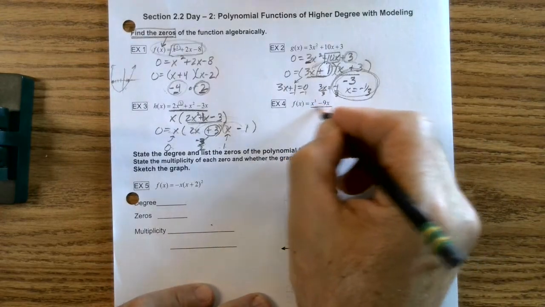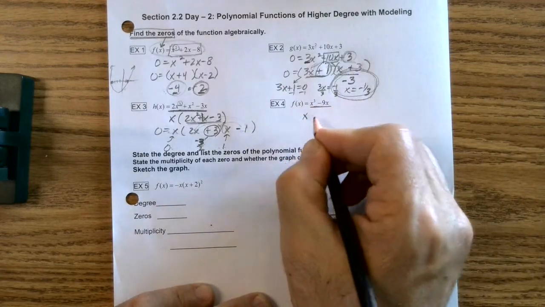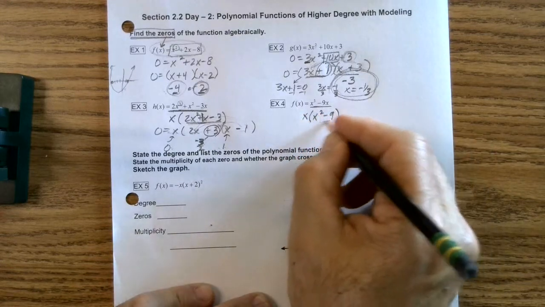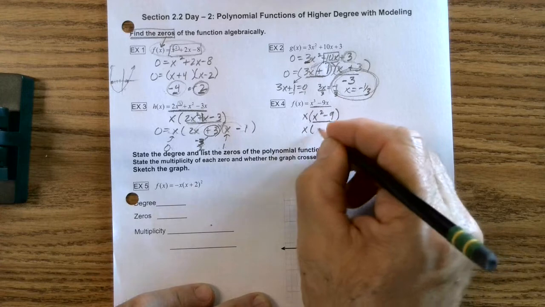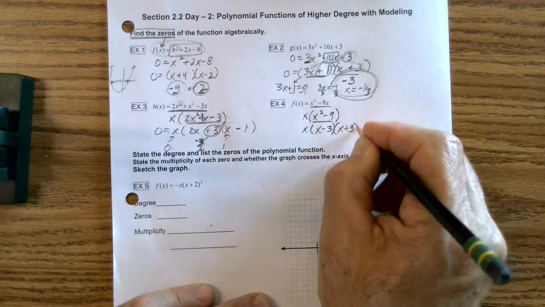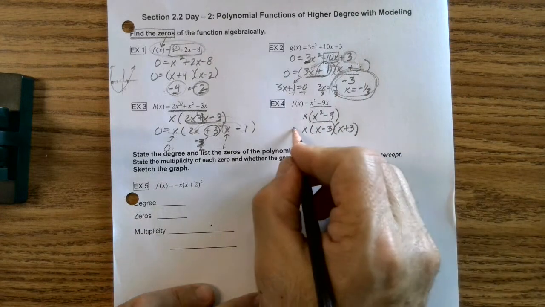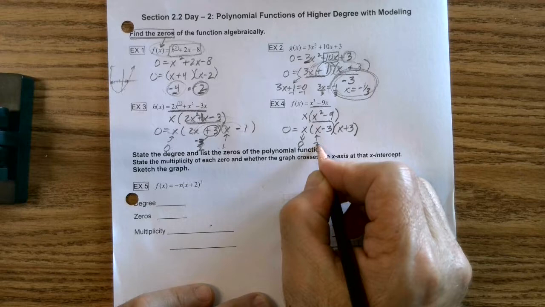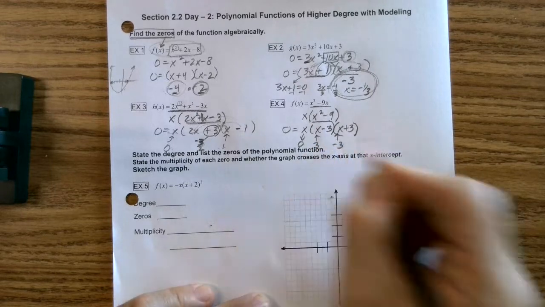All right, once again, I can look at this and go, wait a minute, I can take an x out, so I'm left with x squared minus 9. This is a difference of 2 squares, if you remember that from back in the day. So that's x minus 3, x plus 3. And now we figure out what our zeros are. Well, for that one it'd be 0, this one would be 3, this one would be negative 3.